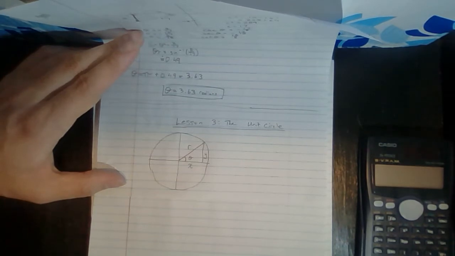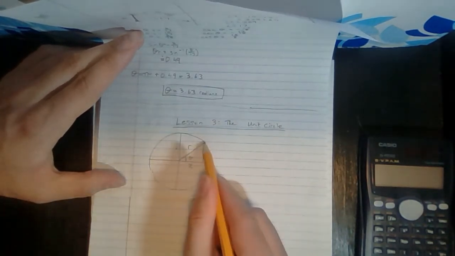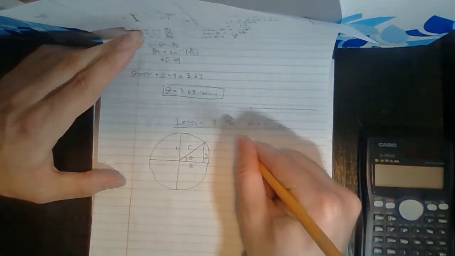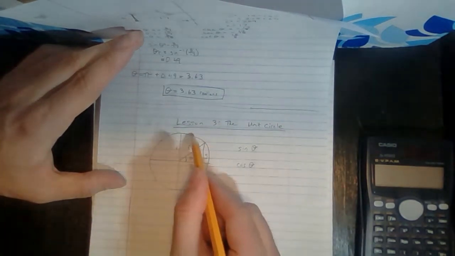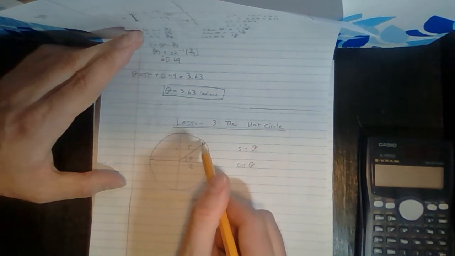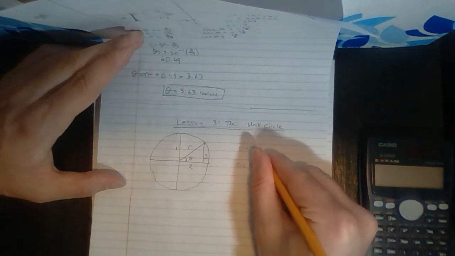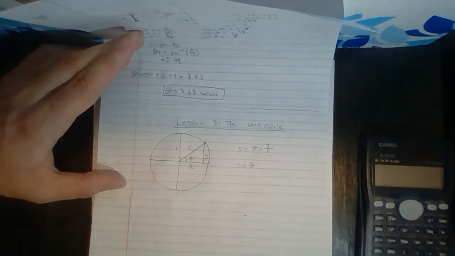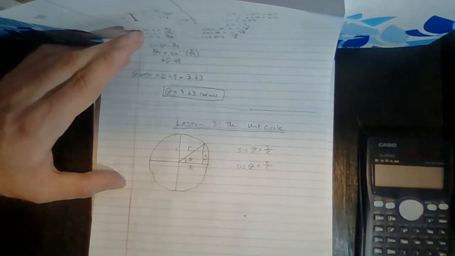So just to refresh, a unit circle is a circle with a radius of 1. For any point on this unit circle, we can find the sine and the cosine of theta using the coordinates of that point. Sine of theta is always the opposite over hypotenuse. So that's going to be the y value of the point around the unit circle divided by our radius. Cosine is adjacent, so whatever our x coordinate is, divided by our radius.